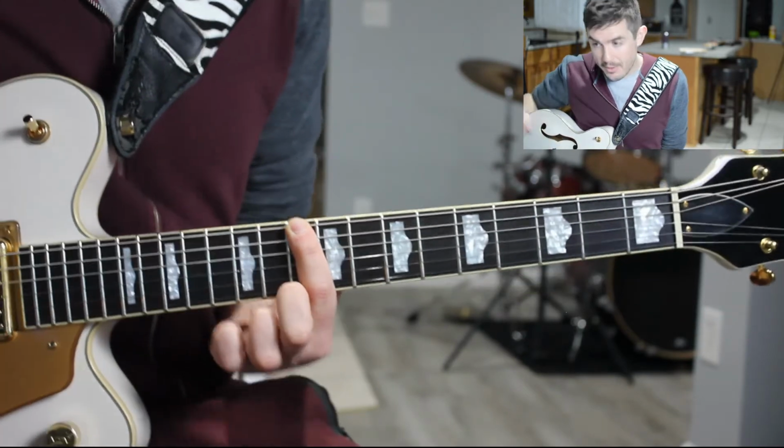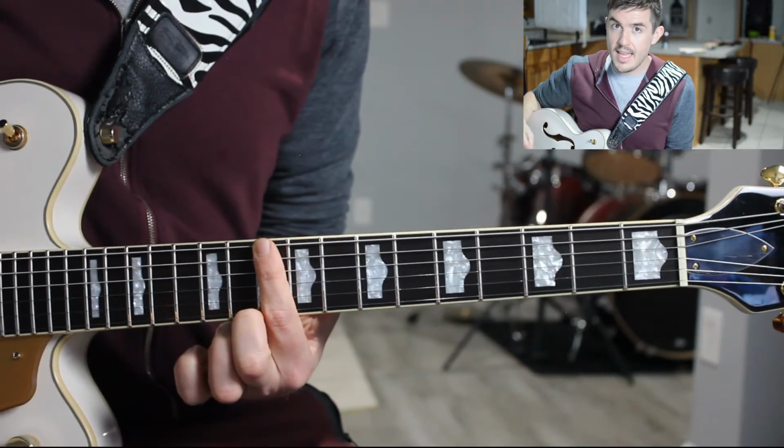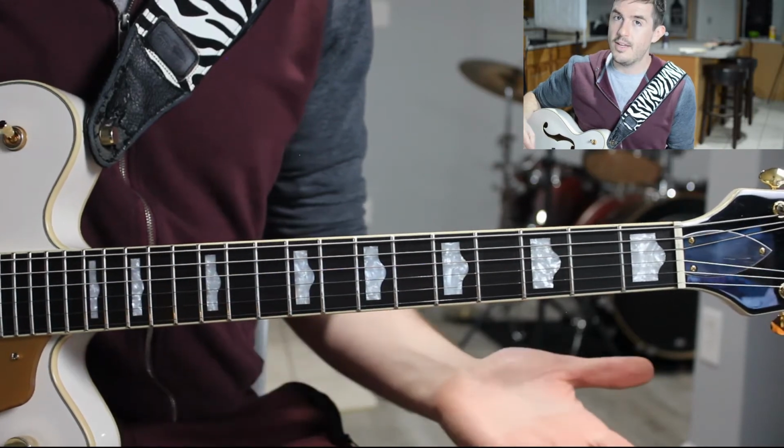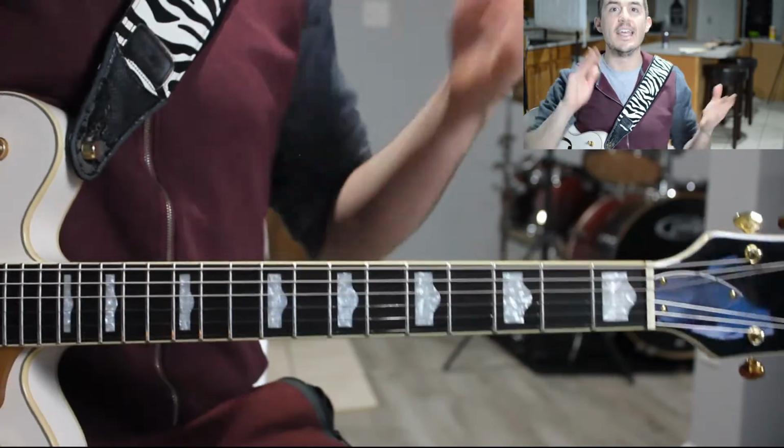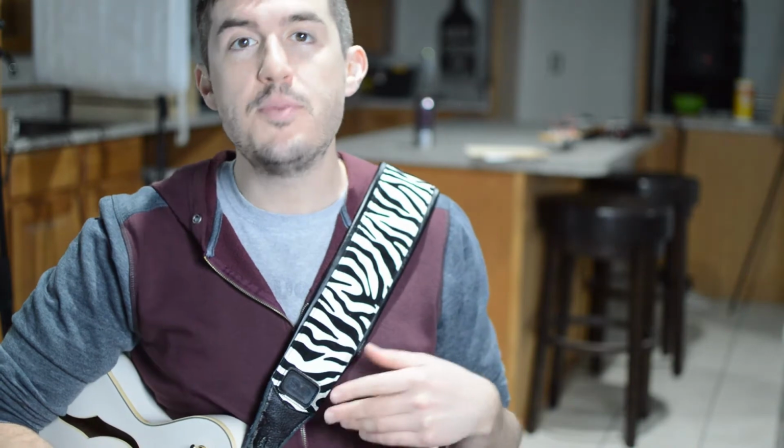Now what about from D to E? I think you're getting the idea here. Exactly. And now you just learned all of your notes on the E string. But you've effectively learned them across all of the strings now because we just have to build it using that formula. So let's look at the A string real quick.